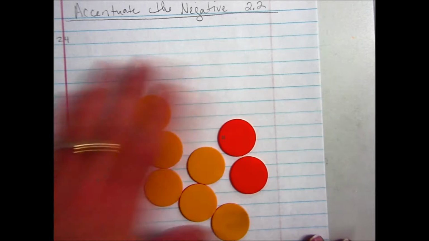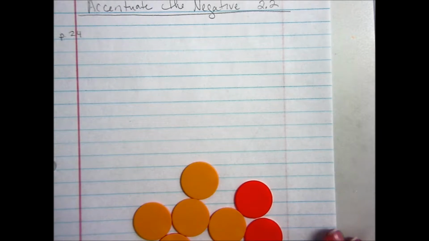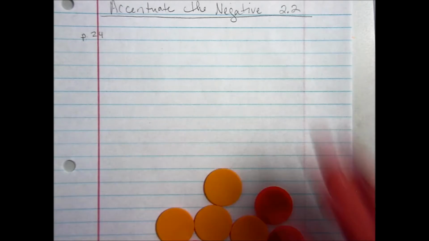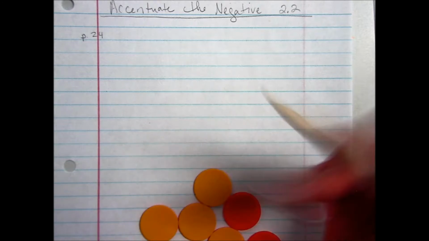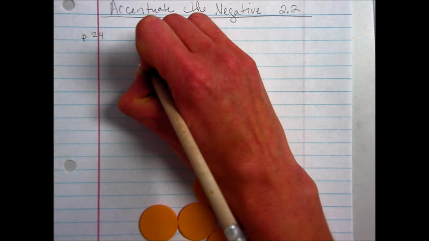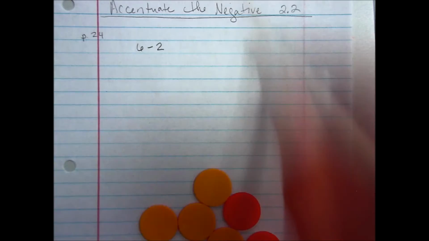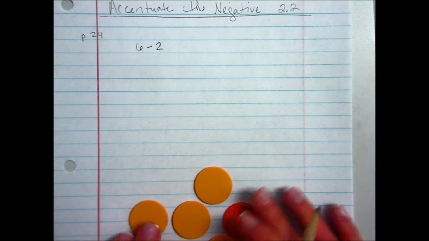Let's practice a couple of these. We'll start with basic problems, and then move on to some more advanced. Let's say we have 6 minus 2. Let's put that in chips.